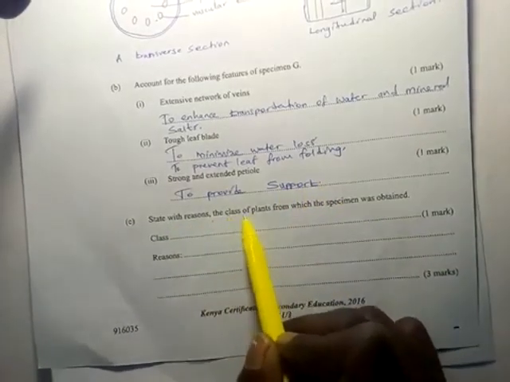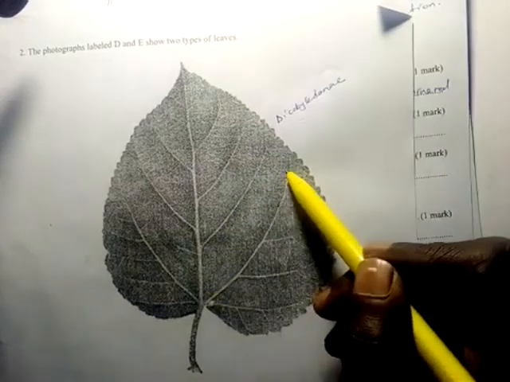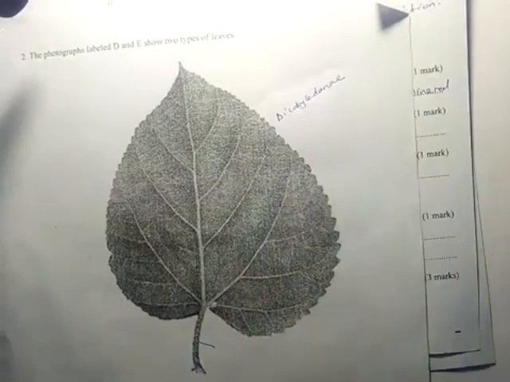You have been told, state with a reason the class of plant from which the specimen was obtained. As you have seen, this is from class Dicotyledonae because it has network veins, has the petiole, broad lamina, and so on.